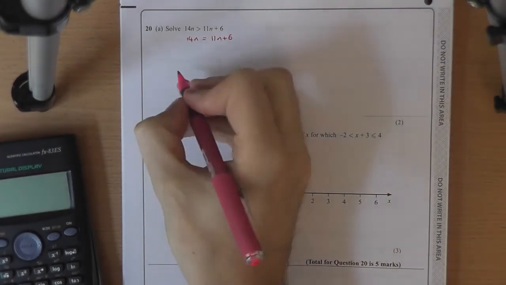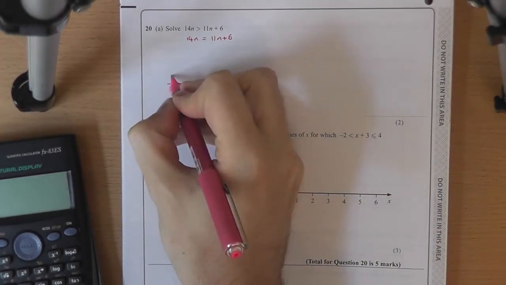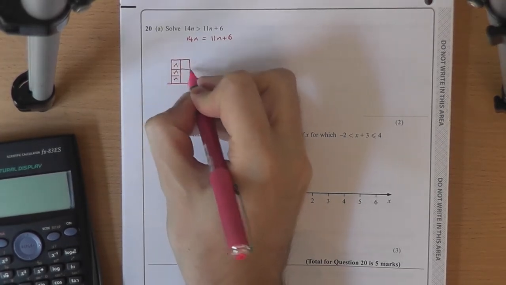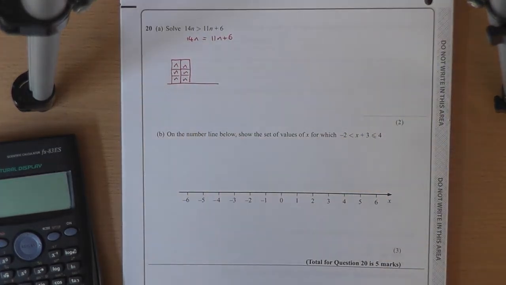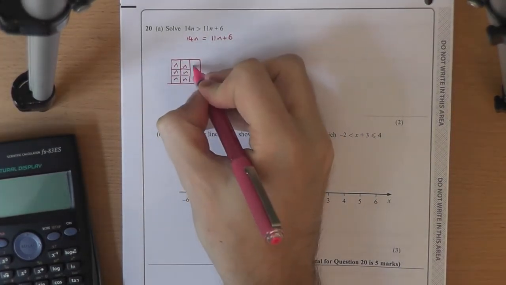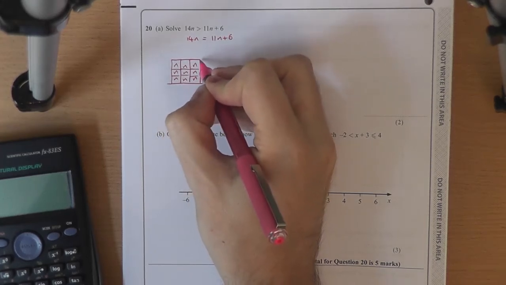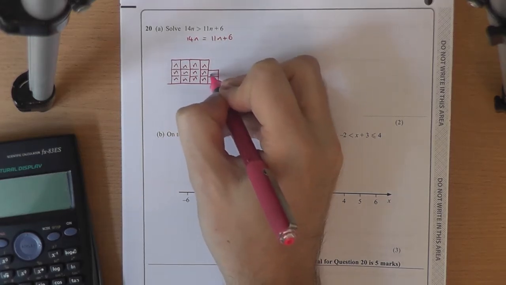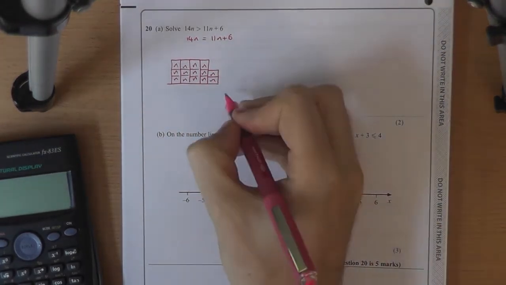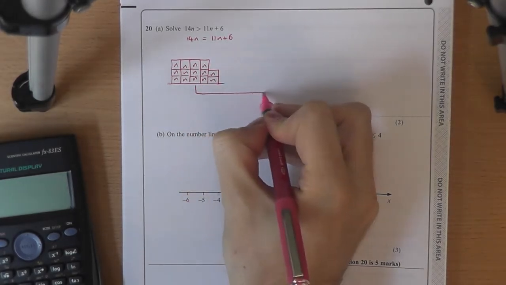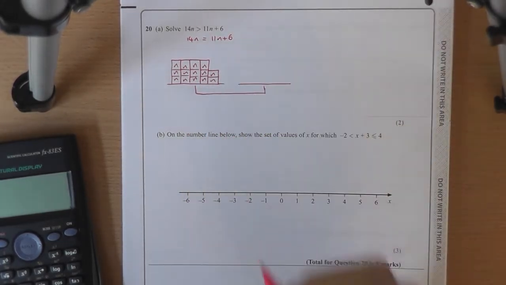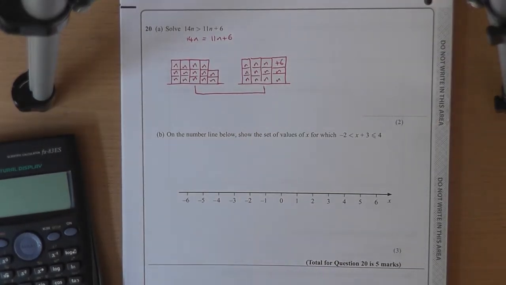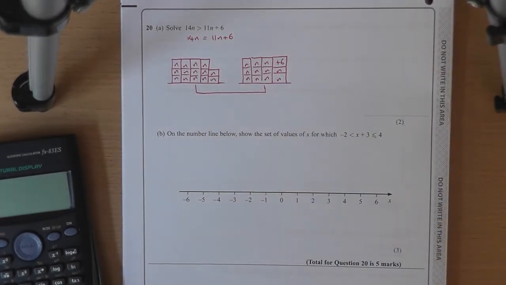So on the left-hand side of the scales, I'm going to give myself 14 n's. So there's 3, 4, 5, 6, 7, 8, 9, 10, 11, 12, and then 13, 14. That is my 14 n's on one side of the equation. On the other side, we need to have 11 n's, and then we need to have a plus 6. 11 n's, and I'm going to have the plus 6 there as well.